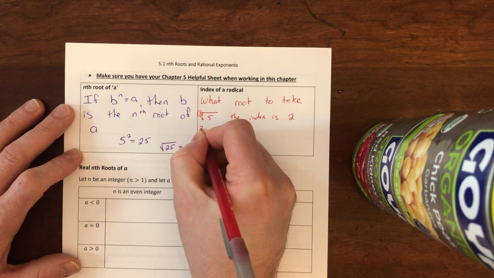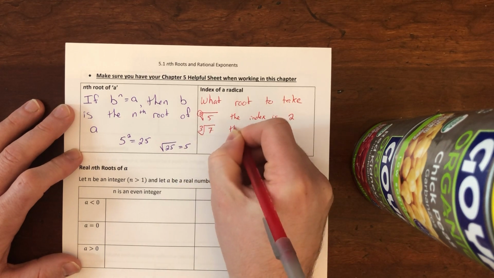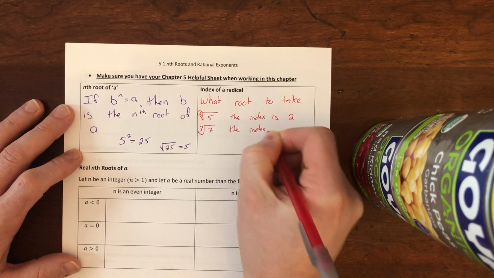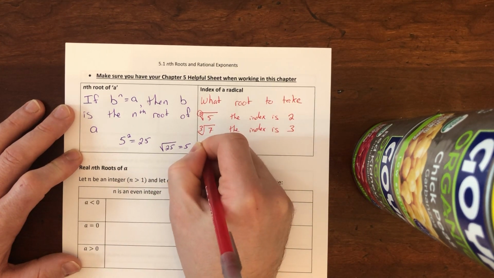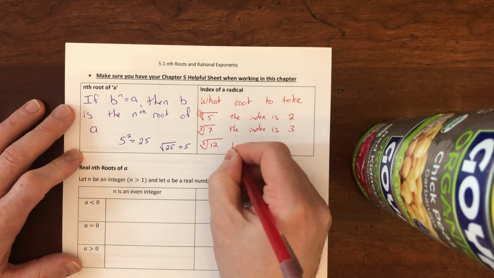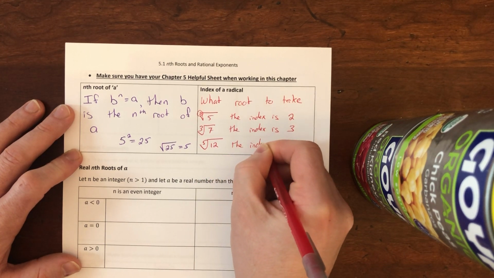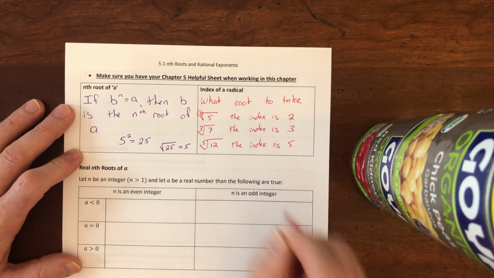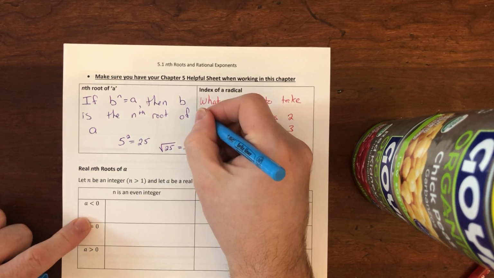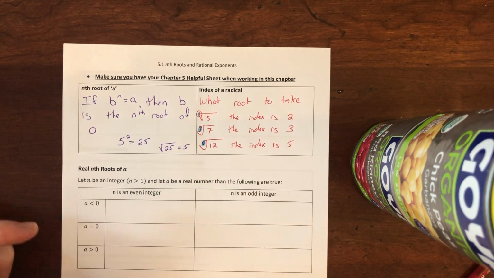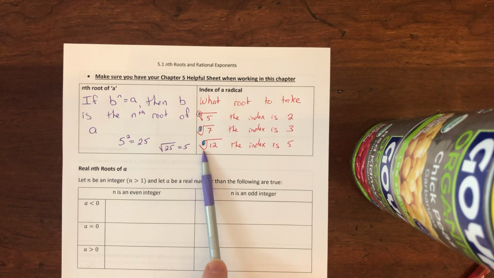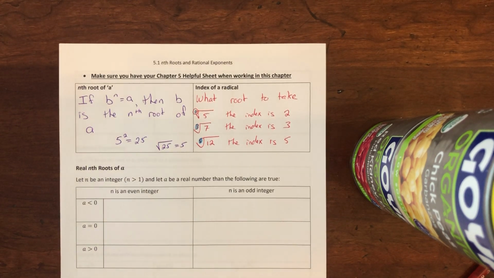If we said the cube root of 7, the index is 3. And if I just said the 5th root of 12, the index is 5. So basically, if you think about it, it's what root we're taking, which is going to be the number in the check mark part of the radical. I don't know if that just made it worse, but you can see those numbers there.